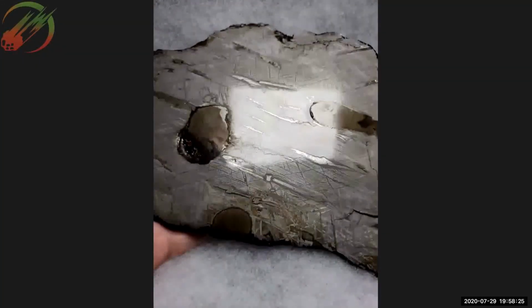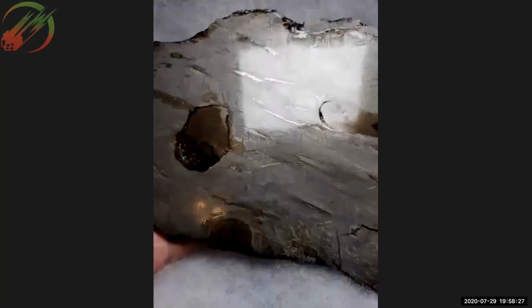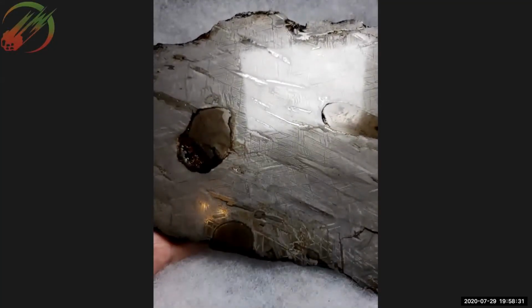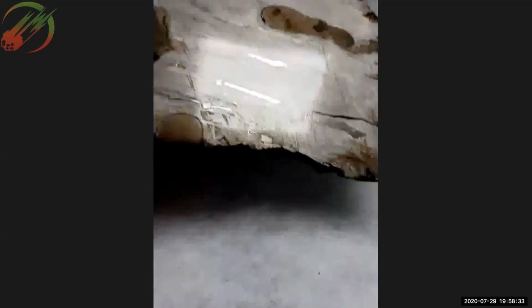I approached Craig a while ago with an opportunity that I wanted to partner with him on. There was some Muonionalusta stuff that I wanted to make a deal with him and partner on because I knew he could make it look beautiful. He took 15 minutes to look at the pictures and said, "Run, do not buy that."